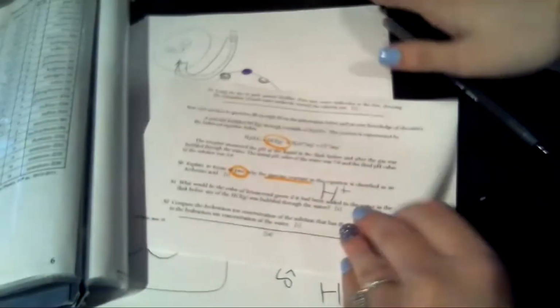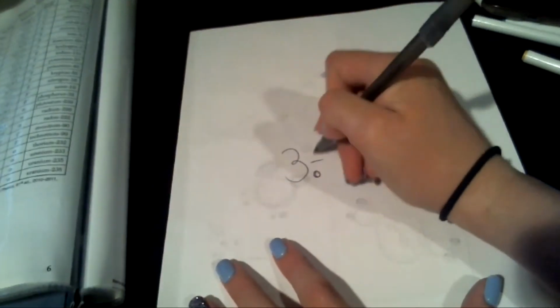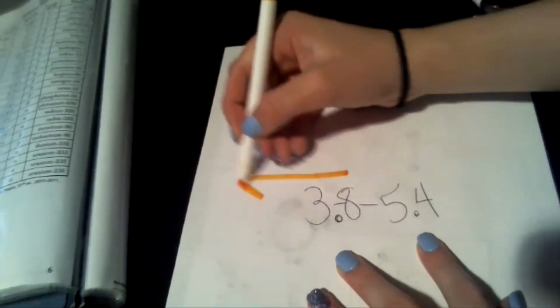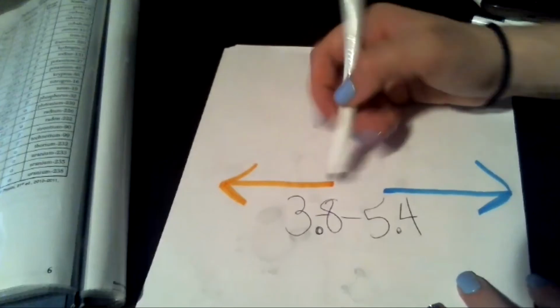So bromcresol green, I'm going to doodle it because I can. We have 3.8 to 5.4. It says it is going to be yellow and it is going to be blue.